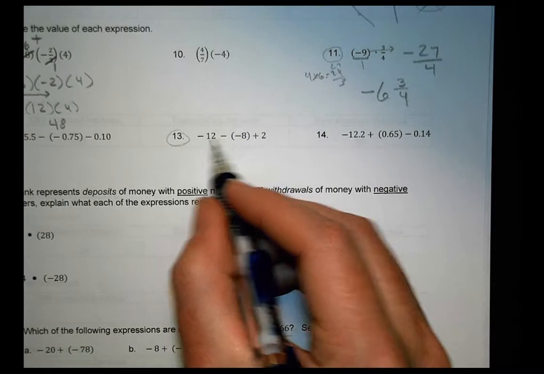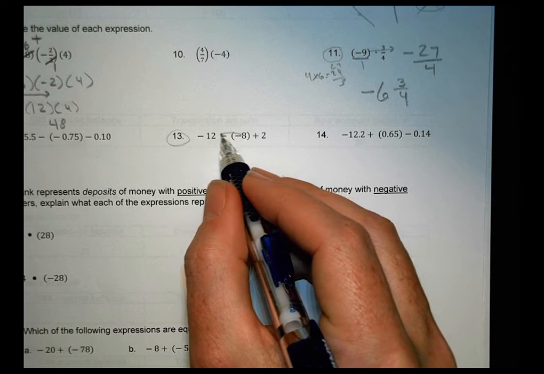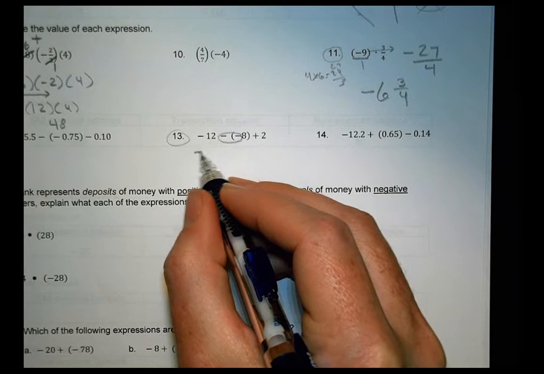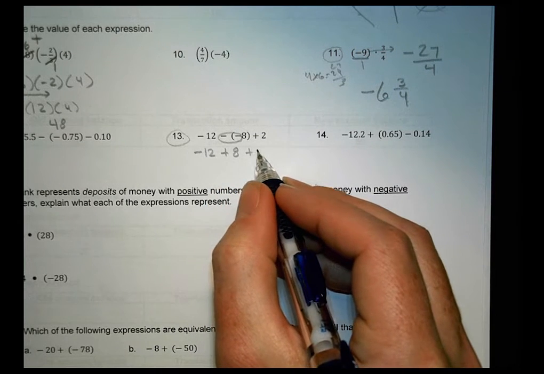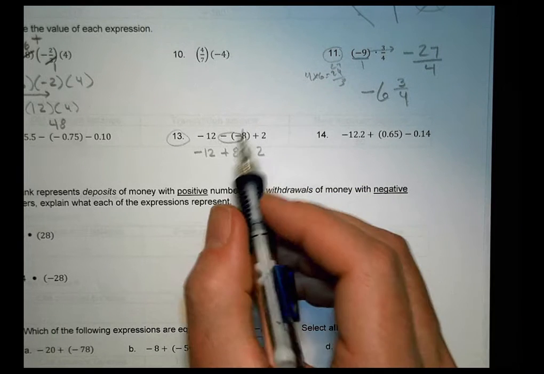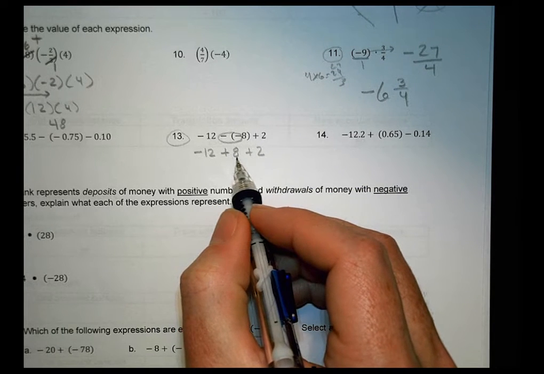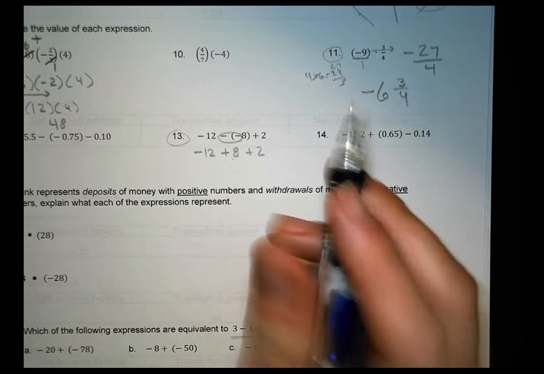Number 13. We have a negative 12 minus a negative 8 plus 2. So the key here is to rewrite this. So we have negative 12 plus 8 plus 2. Okay? So it doesn't matter which way I want to do this here. I can do it either way. I'm going to choose to say, let's put the 8 and 2 together, but let's go left to right. You probably were taught that way.